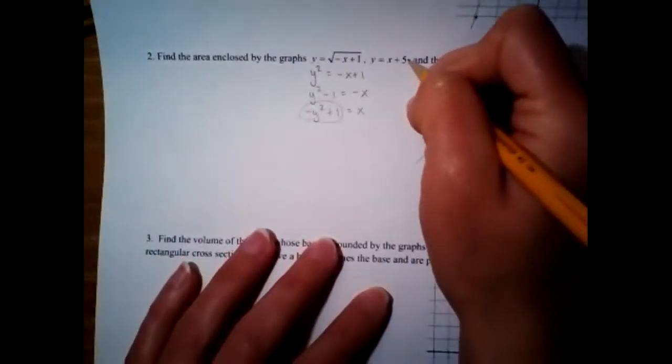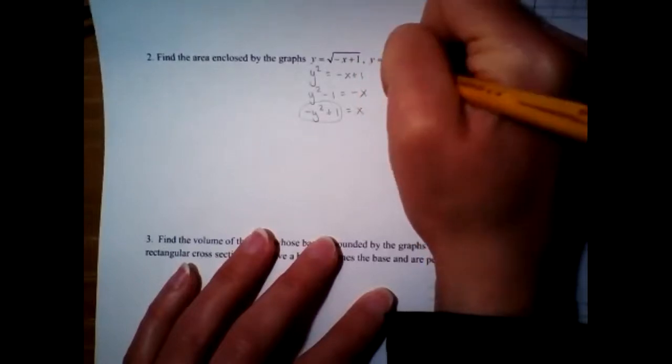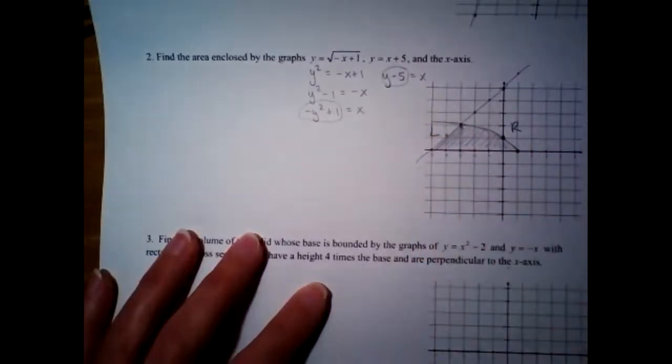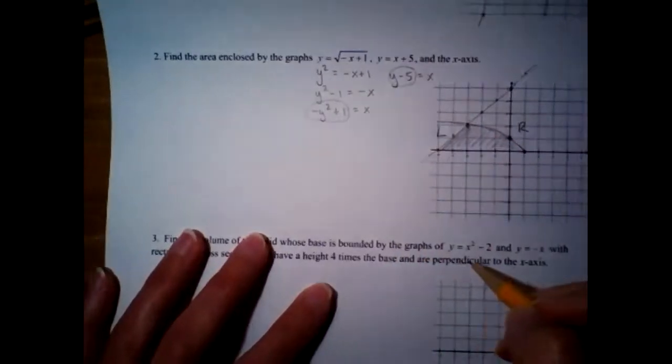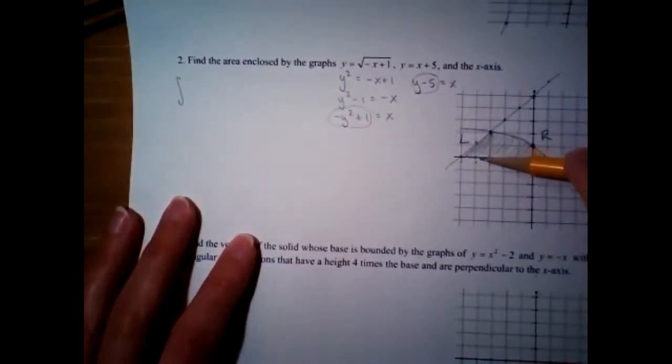This one's a little easier. All we have to do is subtract 5. But you're going to get points for rearranging those on your test, because you have to do that in order to set this up. So I'm going to ask you guys the boundaries. It's going to be a dy problem. So hey guys, look at the y-axis. What are going to be the boundaries on our integral?